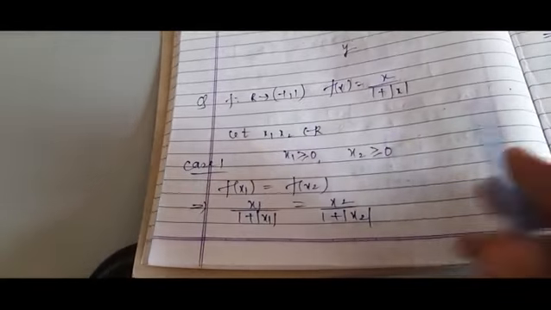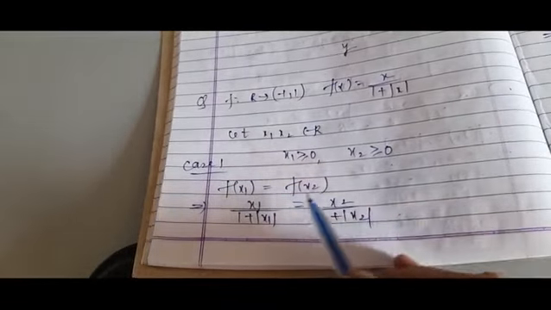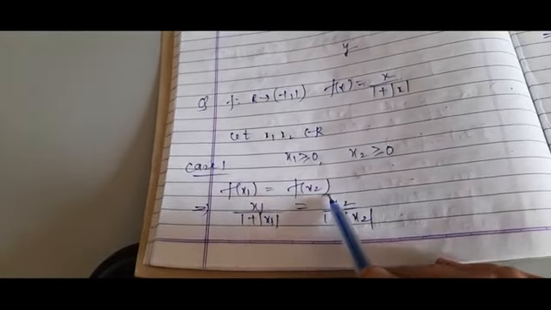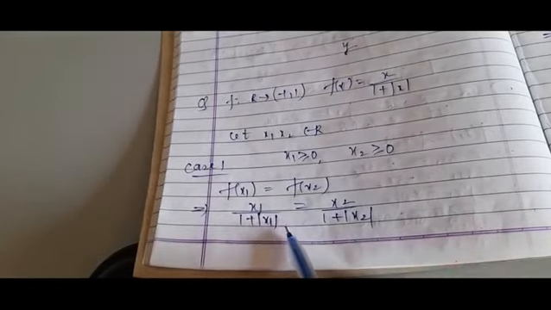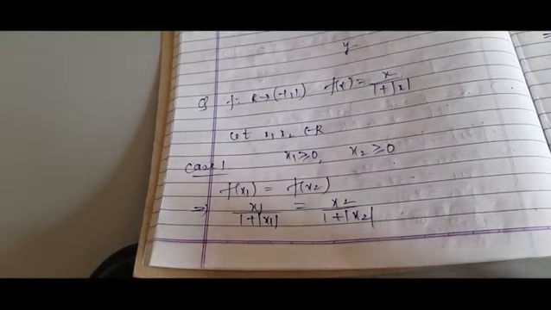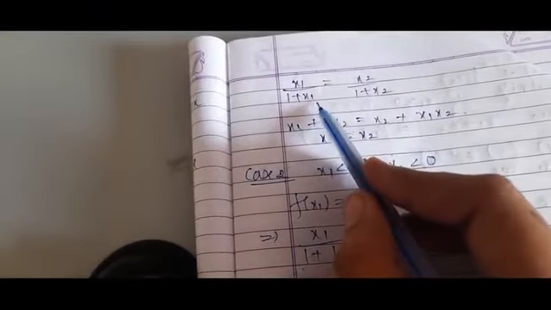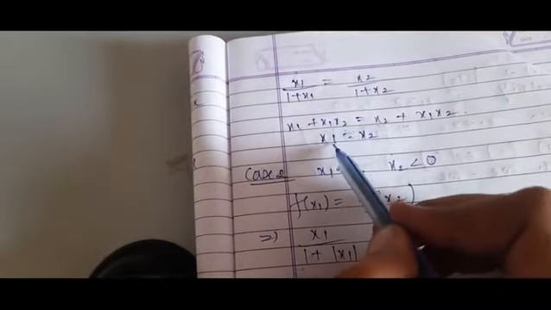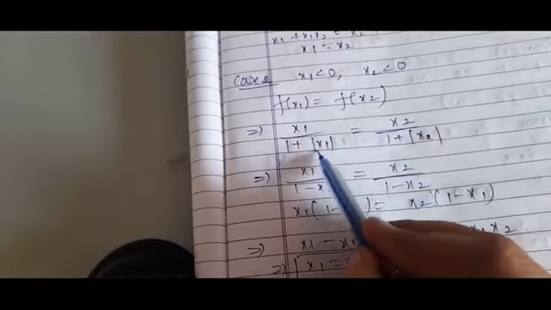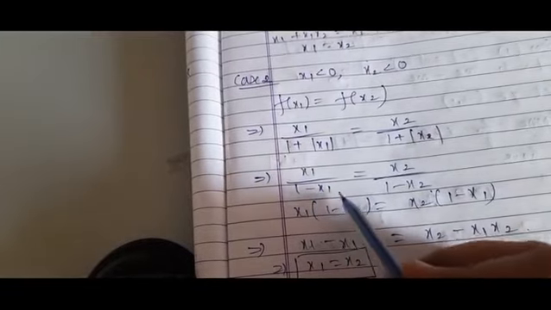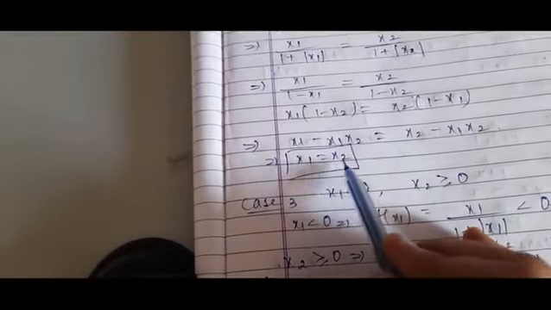So first case is when both the x1 and x2 are greater or equal to 0. So f of x1 equal to f of x2, x1 upon 1 plus mod of x1 equal to x2 upon 1 plus mod of x2. So because it's greater, we'll remove the modulus sign, cross multiply, so we get x1 equal to x2. Second case when both are negative. So here in the place of modulus we will write minus of x1, here it is x2. Again cross multiply, simplify that, we get x1 equal to x2.